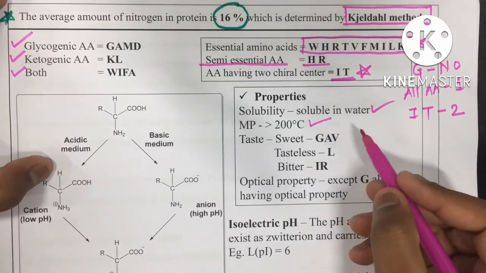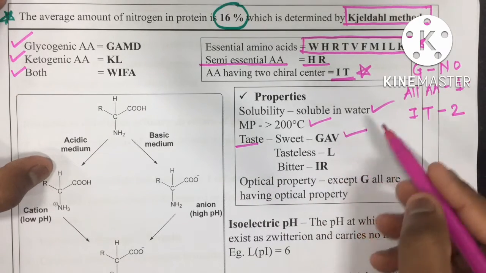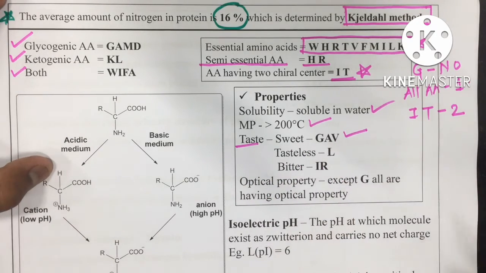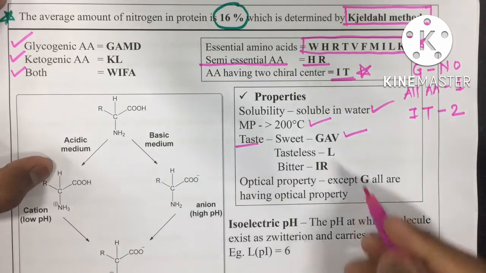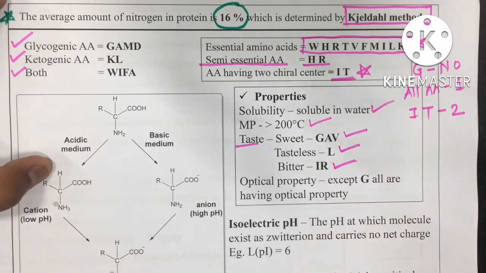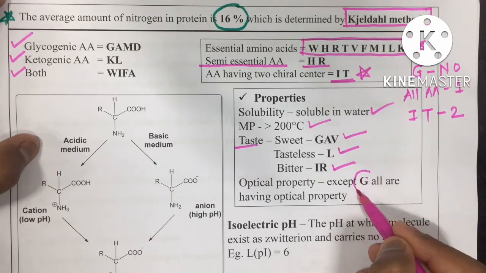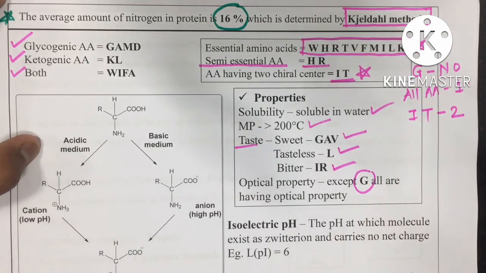Some amino acids have a sweet taste: glycine, alanine, valine. One amino acid which is tasteless is leucine, right? And bitter taste is isoleucine and arginine. Optical property: all are optically active except glycine, right? We have already seen glycine doesn't have any chiral center, so it is not optically active.